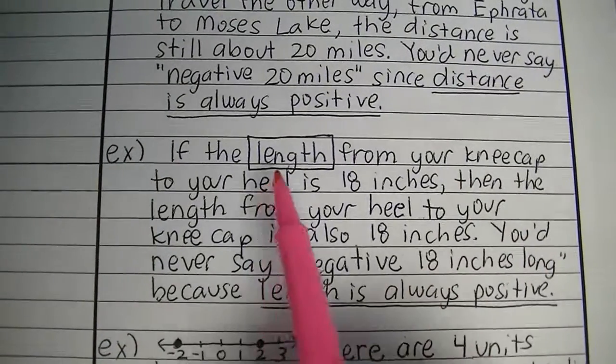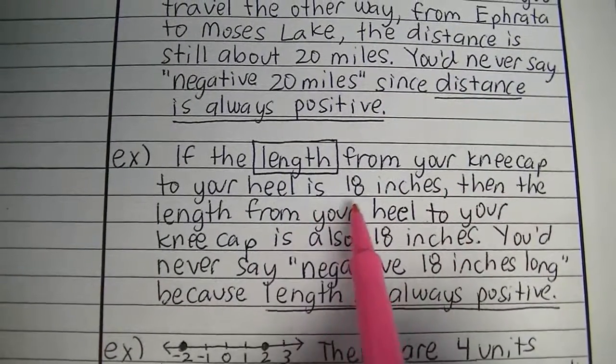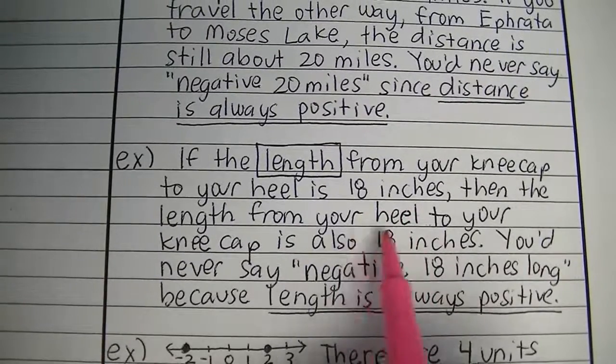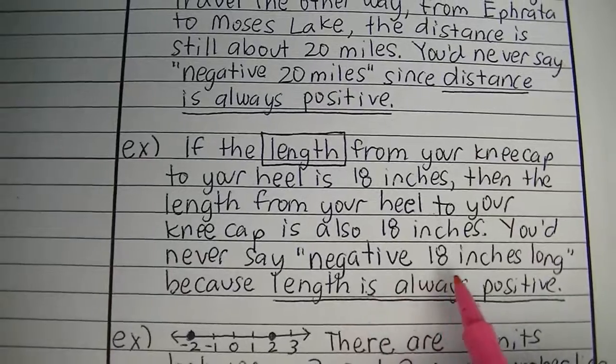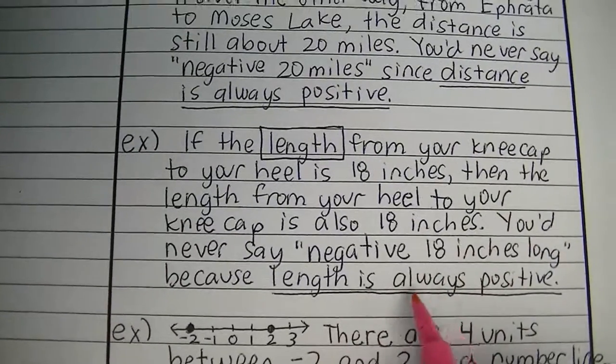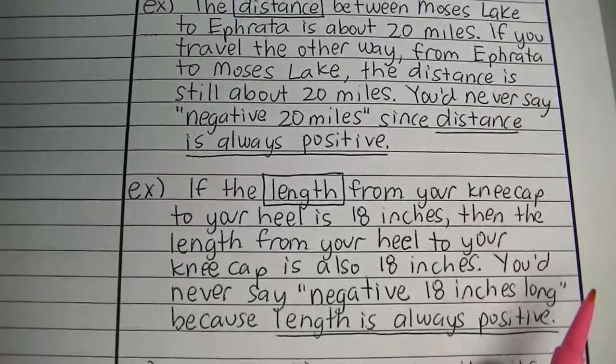Same with length. If the length from your kneecap to your heel is 18 inches, then the length from your heel to your kneecap, the other way, is also 18 inches. You never say negative 18 inches long, because length is also always positive, okay?